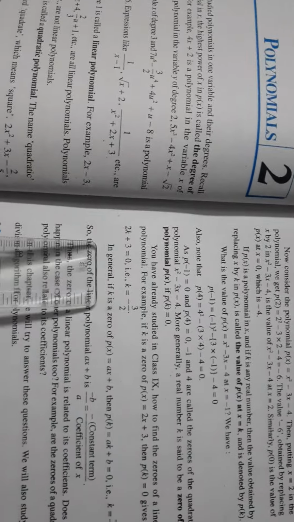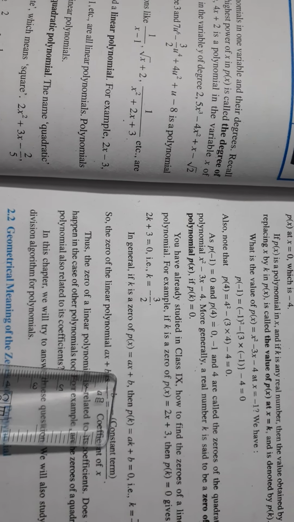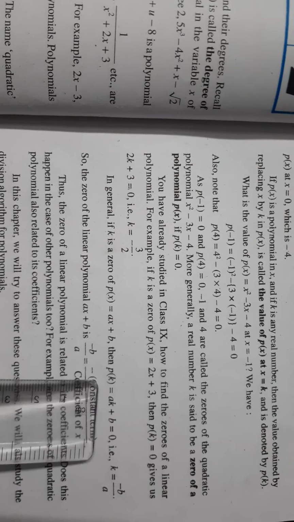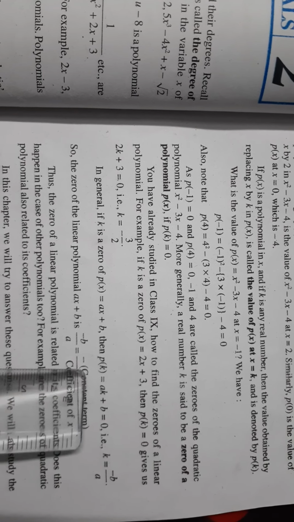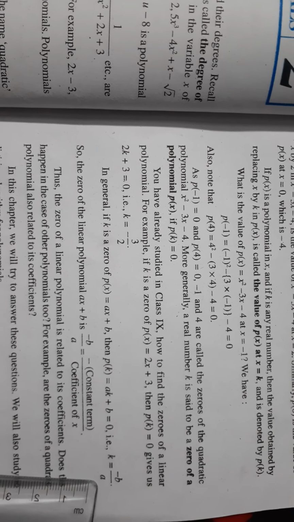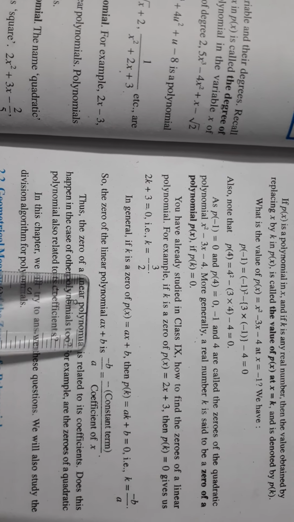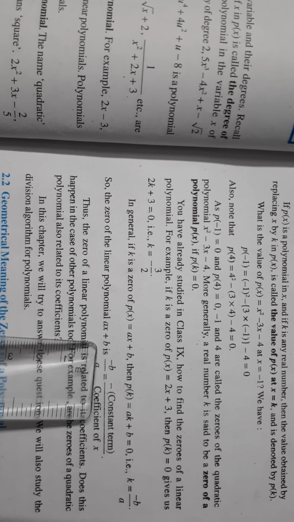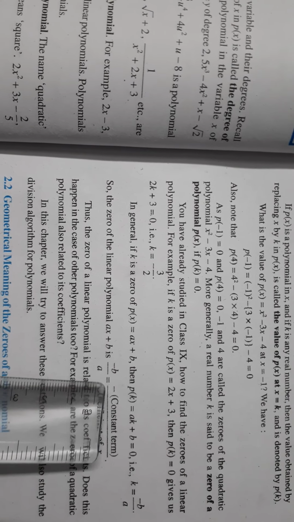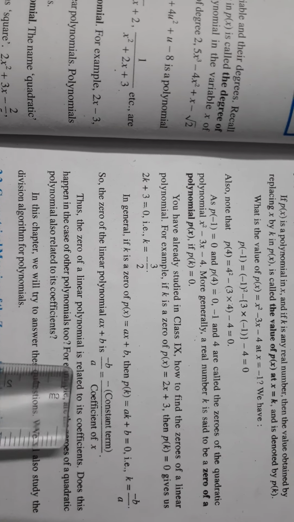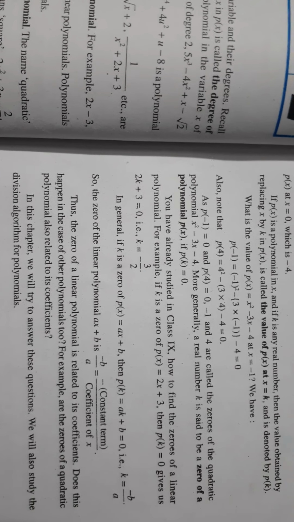This is the example for this. In general, if k is a zero of p of x equal to ax plus b, then p of k is equal to ak plus b, that is equal to 0. Then k is equal to minus b by a. That is, the zero of the linear polynomial ax plus b is minus b divided by a. Here b is the constant term and a is the coefficient of x.